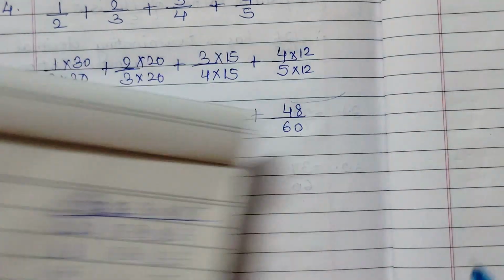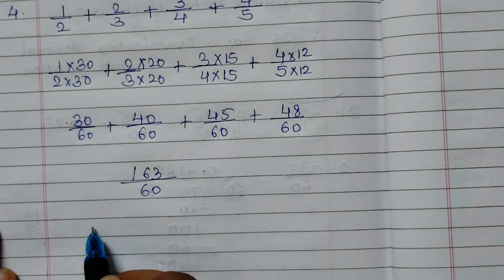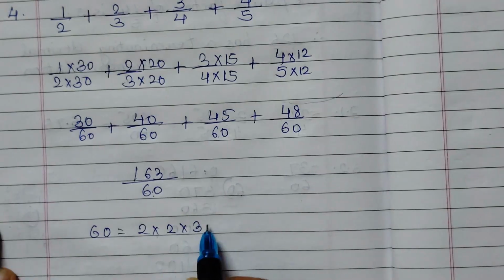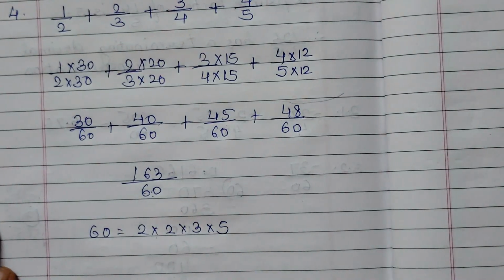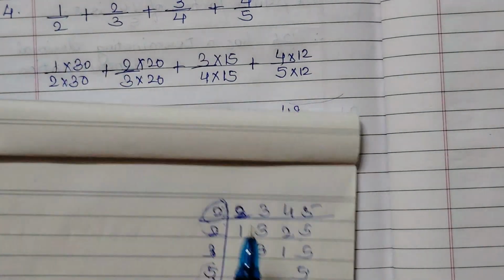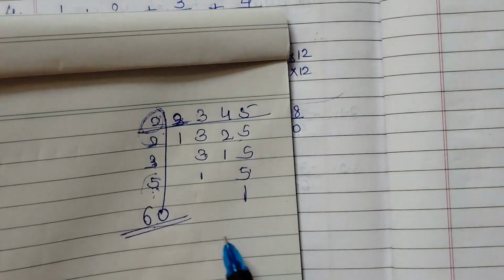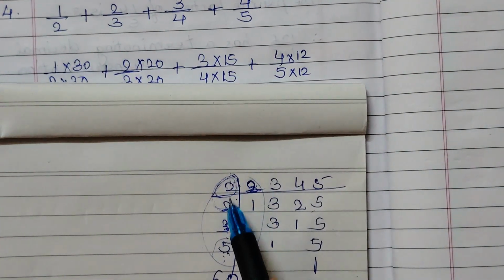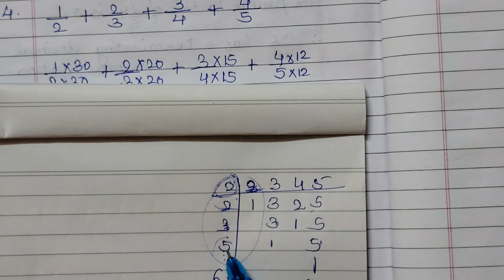So that is what we are going to write. So the prime factorization of 60 is 2 into 2 into 3 into 5. See, the prime factors of 60 are these only. If you start factorizing 60, you will get these only: 2, 2, 3 and 5. 2 fours are 4, 4 threes are 12, 12 fives are 60.